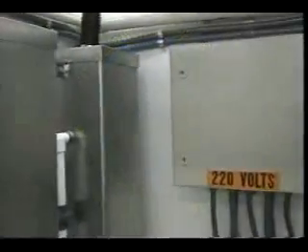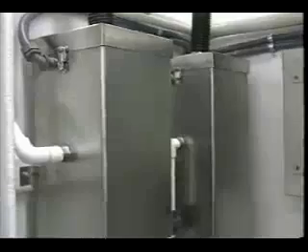Ozone is formed when air is drawn into an electrically charged reaction chamber. The electrical energy splits the oxygen molecules in the air into unstable atoms. These unstable atoms then bond with other oxygen molecules to form O3, or ozone.